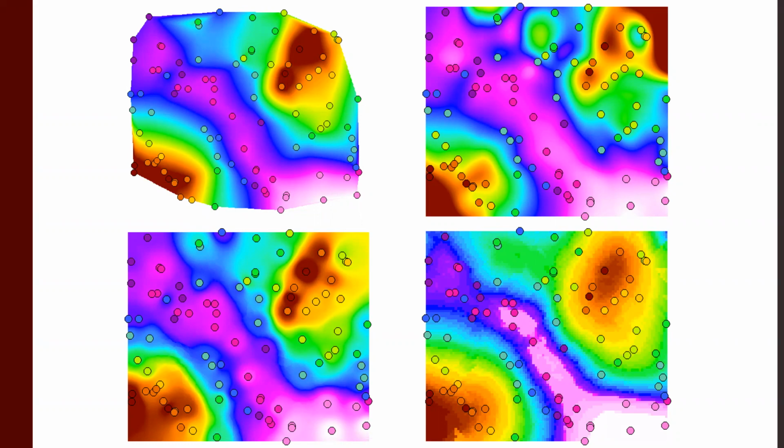In each of these, I like to think about this as elevation data, but it really doesn't matter what it is. We have this pink ridge down the middle of our data, and we have two depressions in that brown and orange, lower left and top right. We have a gradient between them.